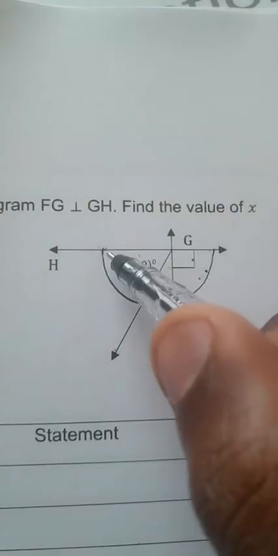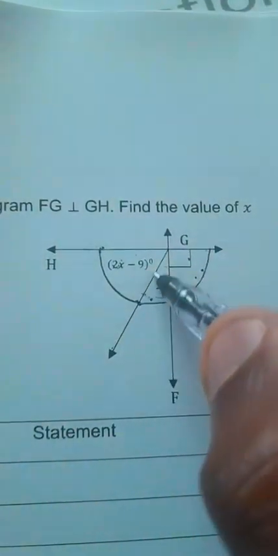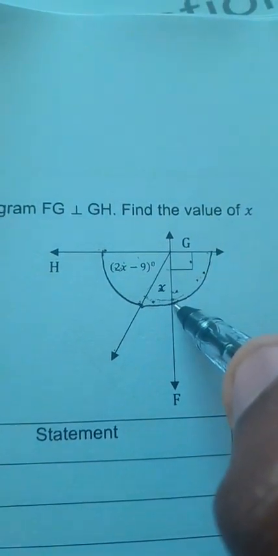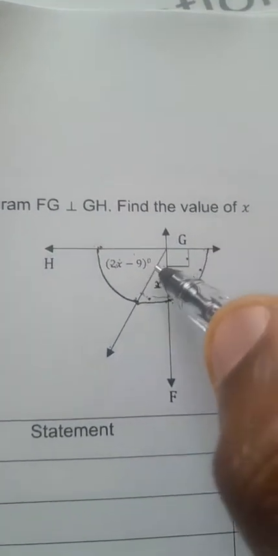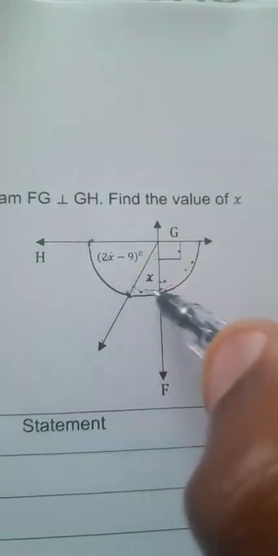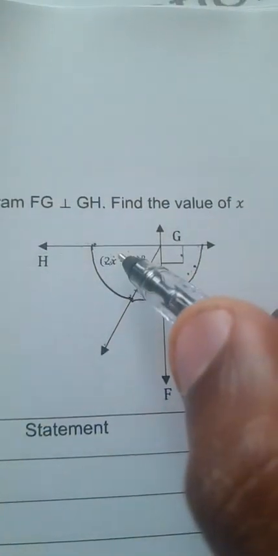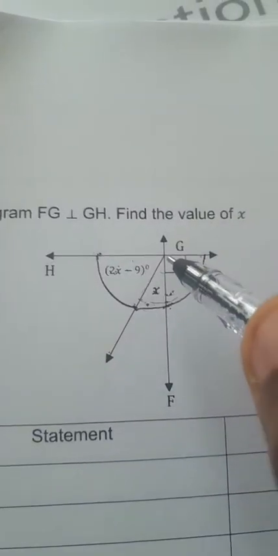Now we can clearly see that from here, the straight line, to this angle, which is 2x minus 9 degrees, from here to x, which is x degrees, and then from here up until the very end here, this 90 degrees, this completes the straight line. Then we can basically say that these respective angles added together give us 180 degrees.